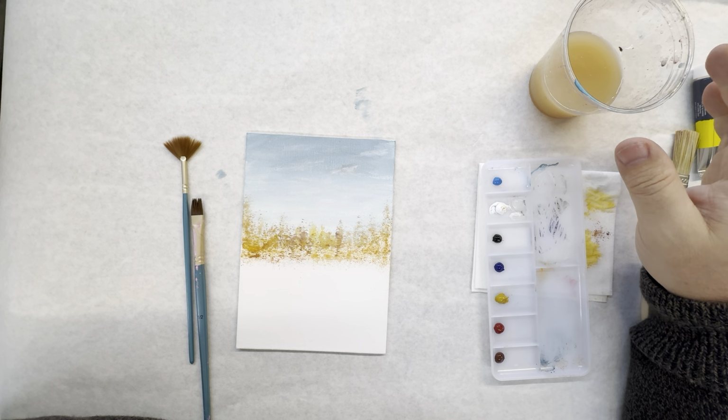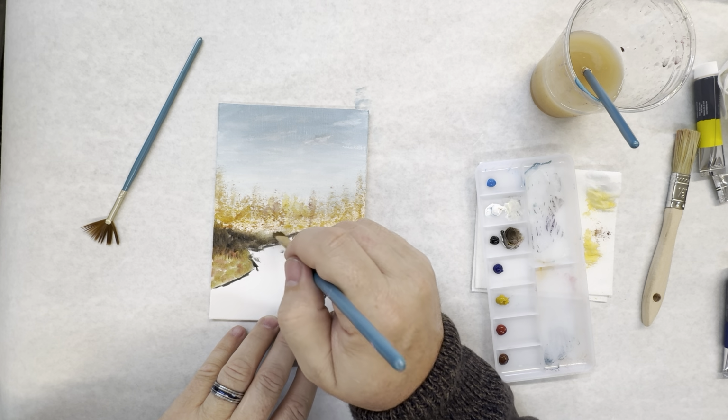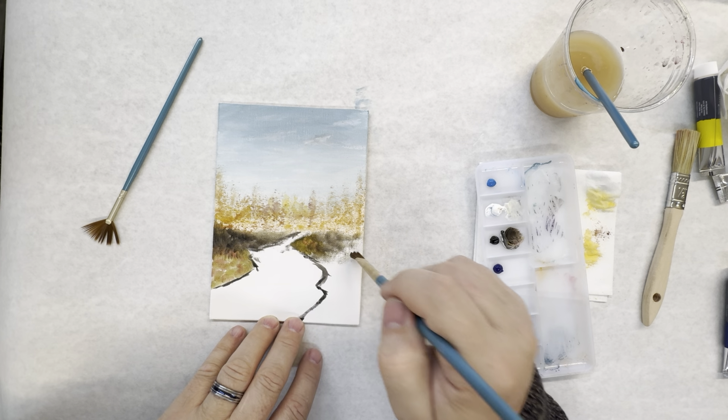And I'm going to go through and blend this in a little bit here. Again, I'm just adding some color to just kind of figure out where things are going to be.